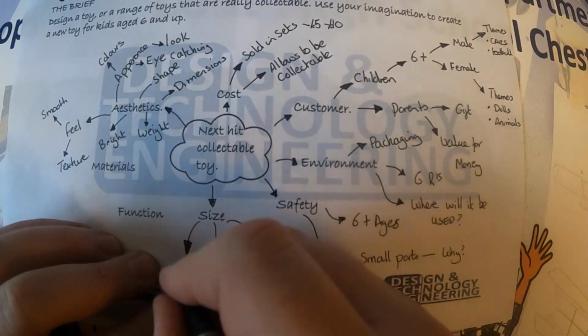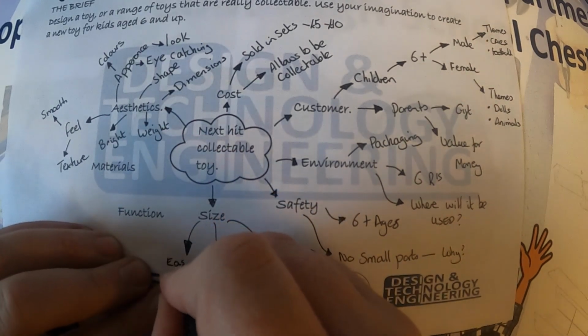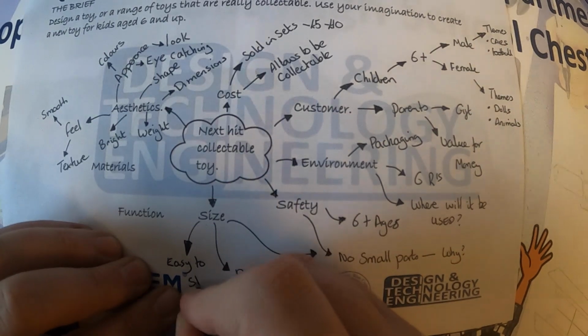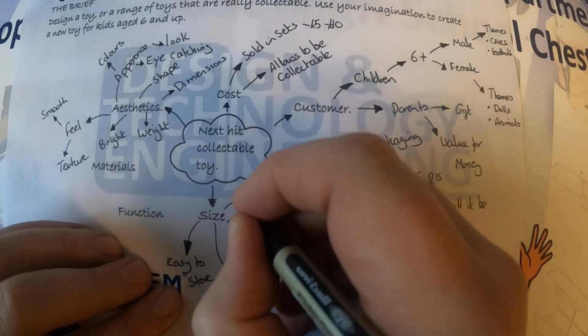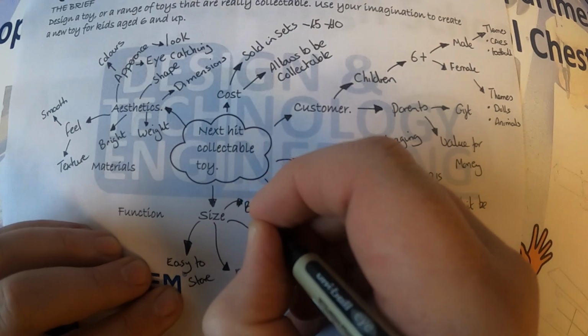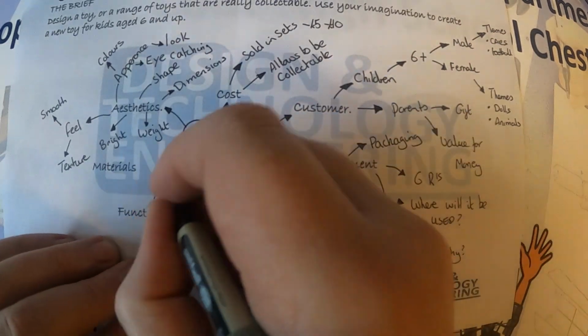I need to think that they're able to be collected, so easy to collect. You don't want really big things. Then I'm also putting boxes, so how could I collect them, where I'm going to store them, so you can put on things like this.